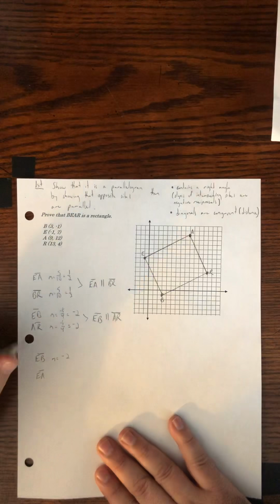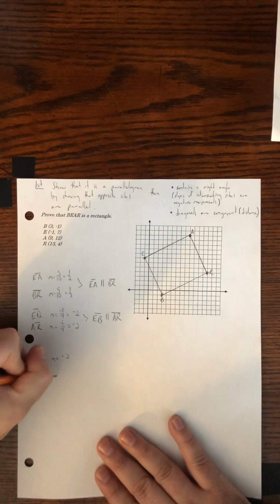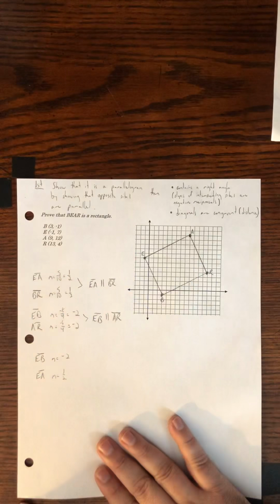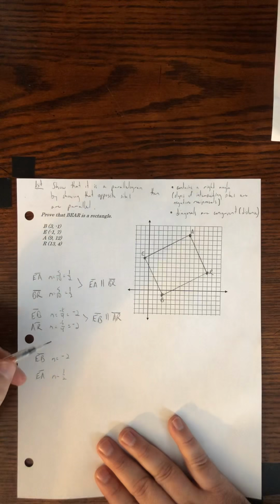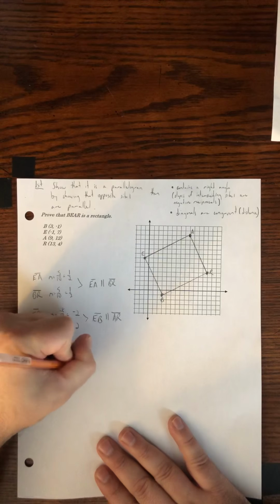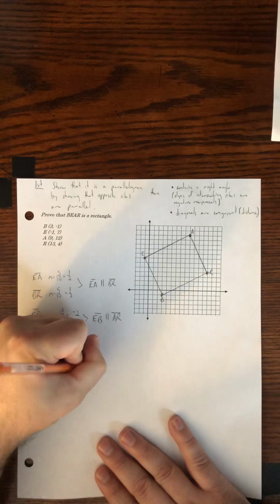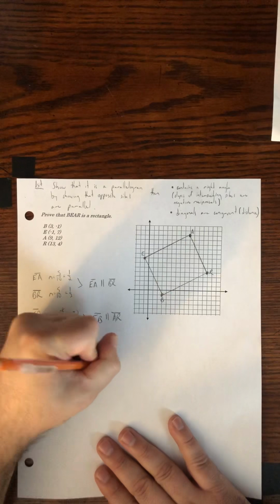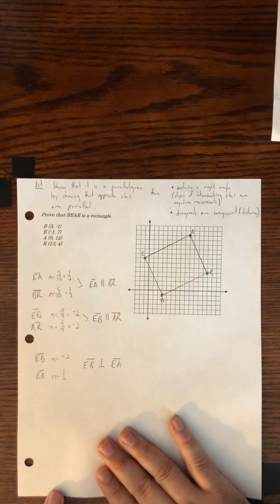EB had a slope of -2, EA had a slope of 1/2. Since those slopes are negative reciprocals, we therefore know that EB is perpendicular to EA.